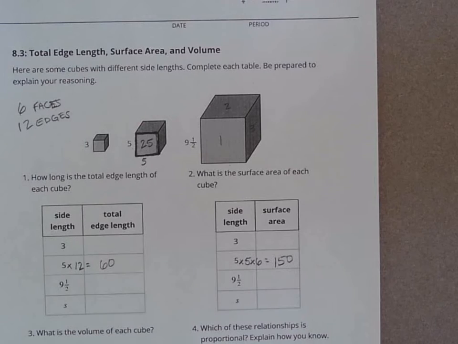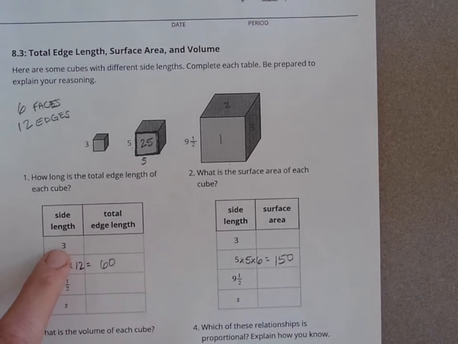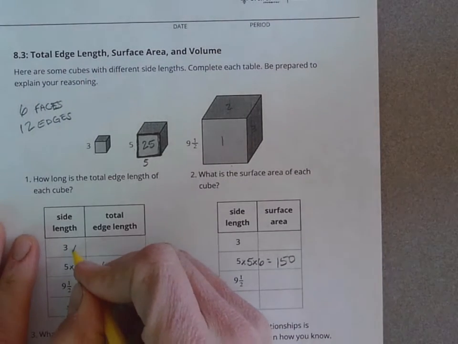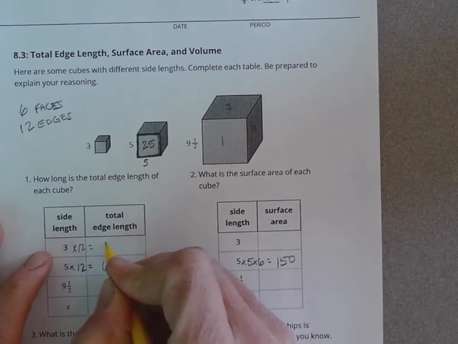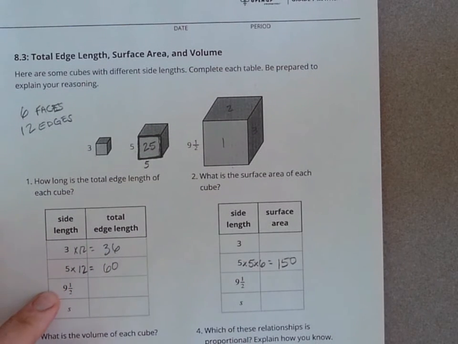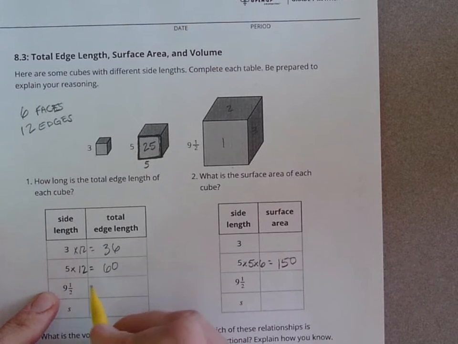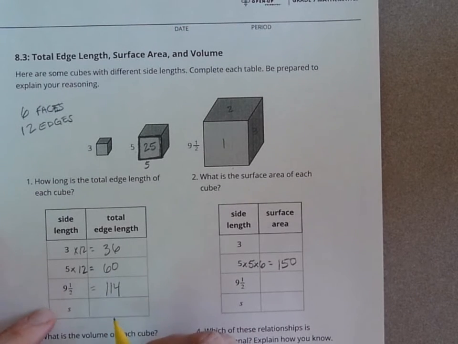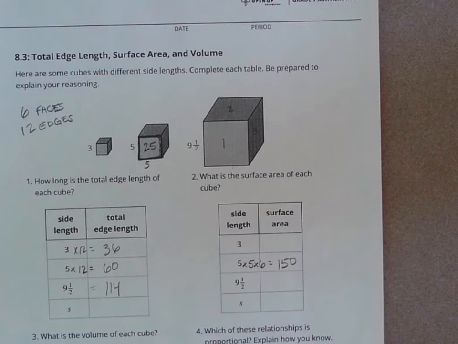Gregory, please tell me if the side length is 3, what do I need to do to find the total edge length? Multiply it by 12, good. So what is 3 times 12, Greg? 12, 24, 36, nice. Okay, if the side length is 9.5, then Eden, what is the total edge length going to be? 114. Yes, 114. Okay, now if I have S was any side, then Angela, what do I have to do to the side length to find total edge length?